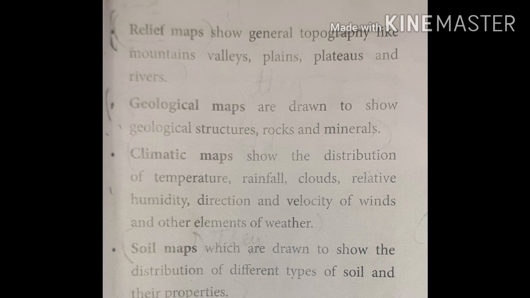So for example, in the map we are able to see which particular elements and rocks are available in which particular place. Climatic map shows the distribution of temperature, rainfall, humidity and other elements of weather. Soil map shows the distribution of different types of soil found in different places and their properties.